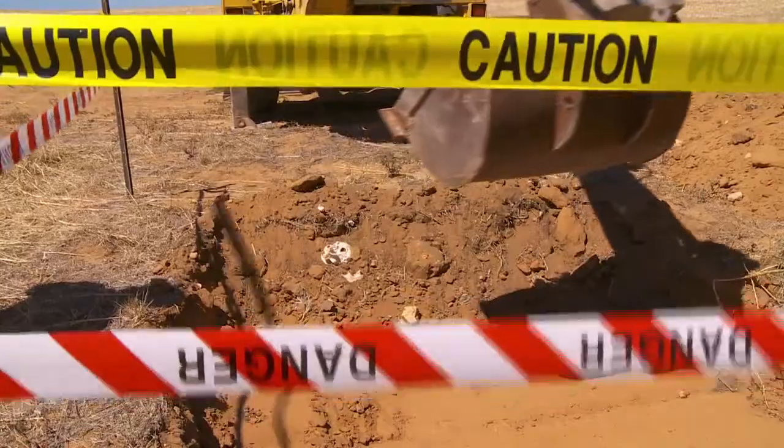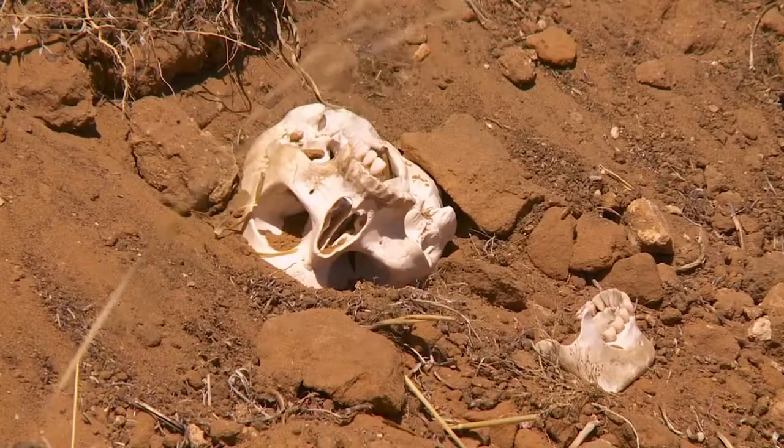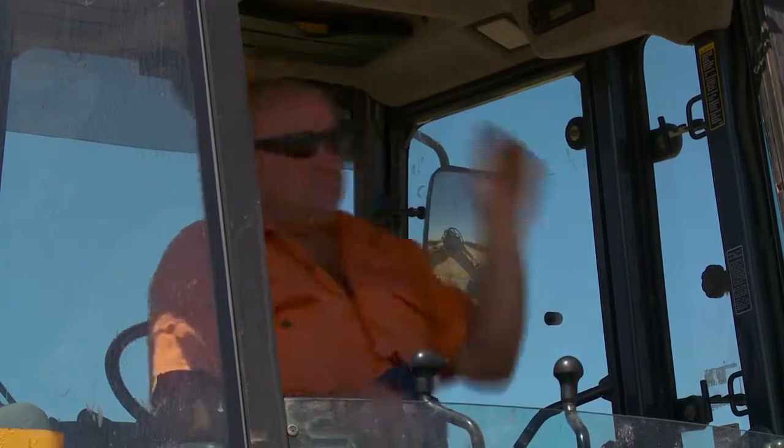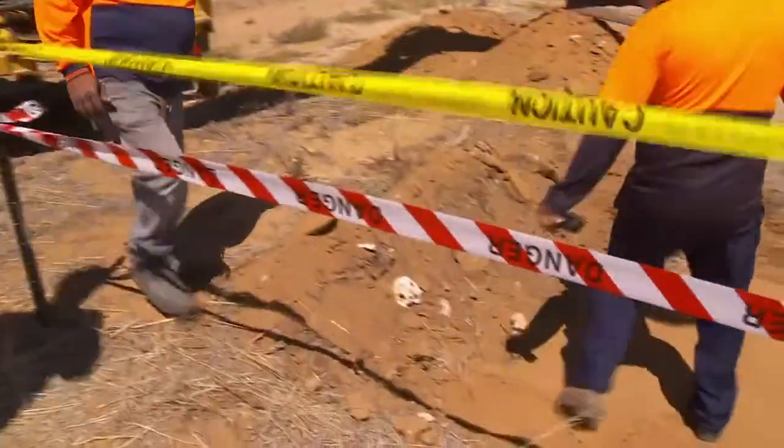If items are unearthed, put your hand up. Stop, Gary, there's remains there or bones. And use your radio to ask the operator to stop excavating. Make sure you get a response from the operator before moving in to take a closer look.